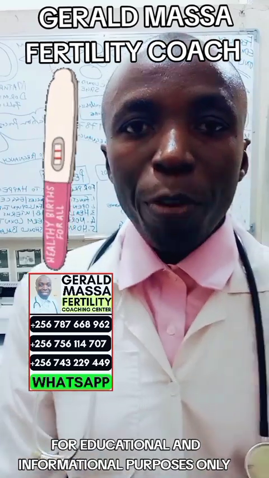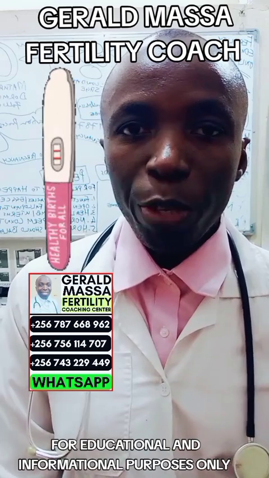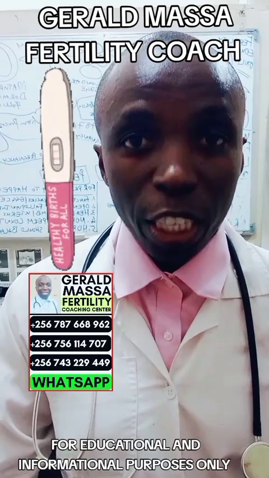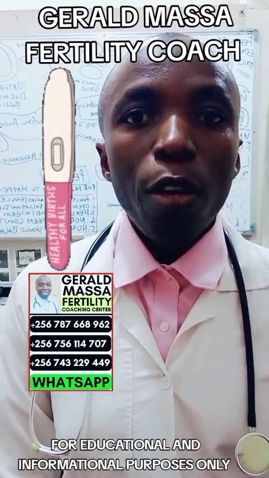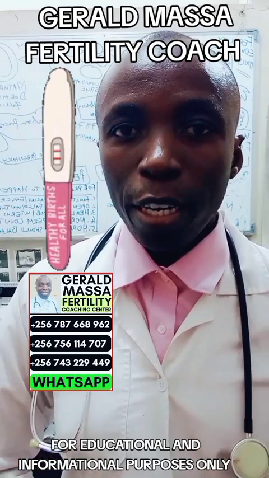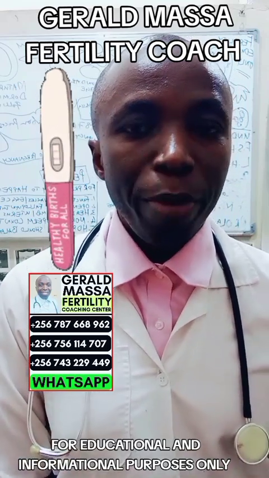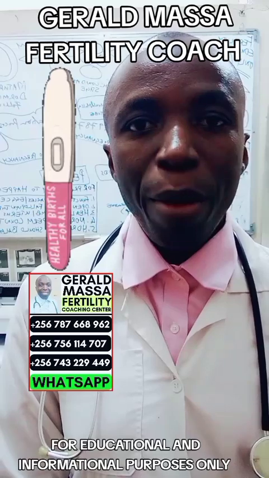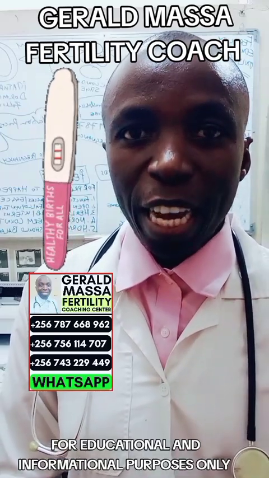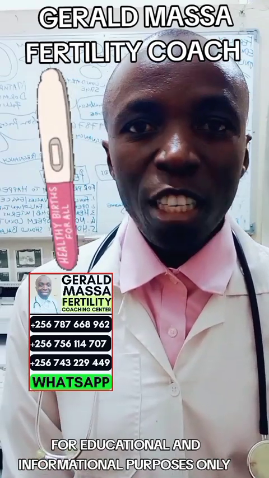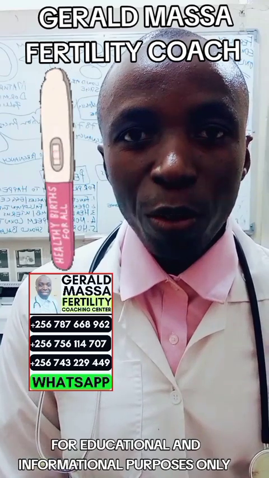Also, some of these deficiencies, when you go to hospital for a proper checkup, when you consult your doctor, a doctor near you, your doctor would take you through all this and run the proper tests on you, and then treatment can be given to you. Remember, you can get pregnant. If you have been trying to get pregnant but you are not getting pregnant, you need to go to a hospital near you, talk to your doctor.